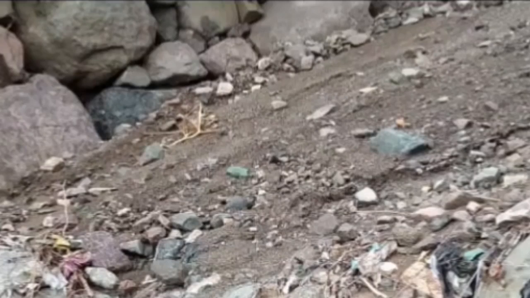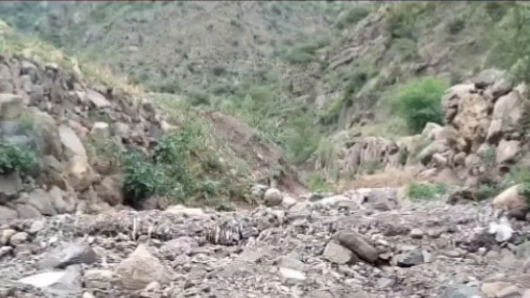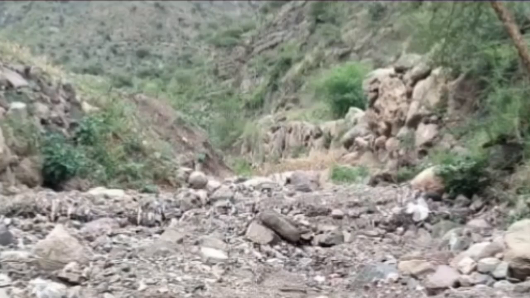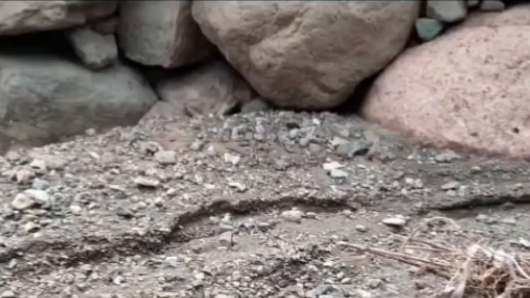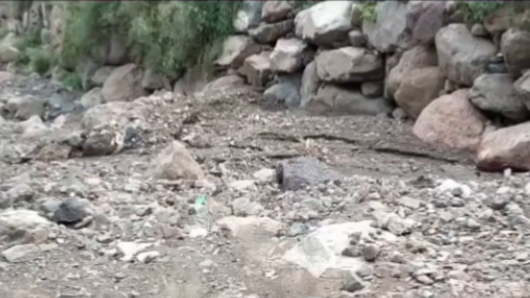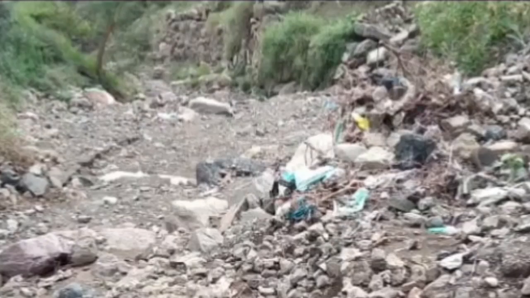Conclusion. Dear viewers, water is our most valuable resource, and without it, life cannot continue. By protecting watersheds and implementing rainwater harvesting techniques, we secure our water future and preserve our environment for generations to come.